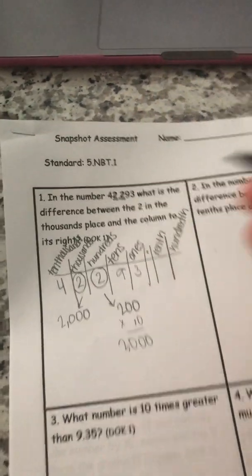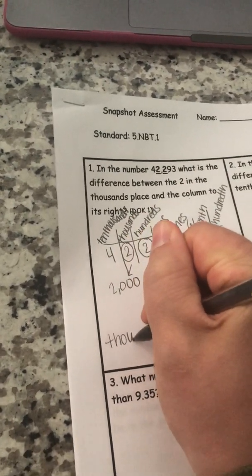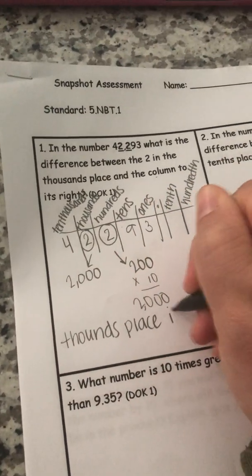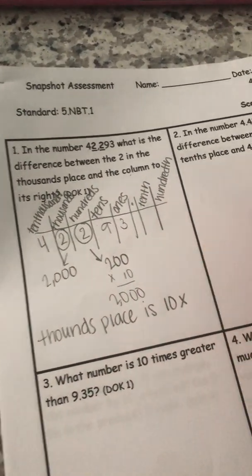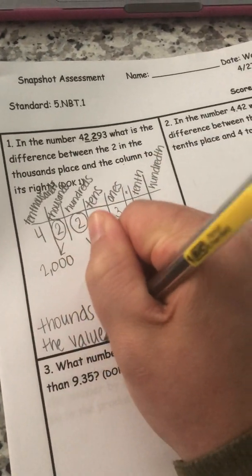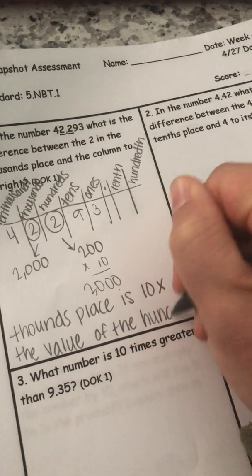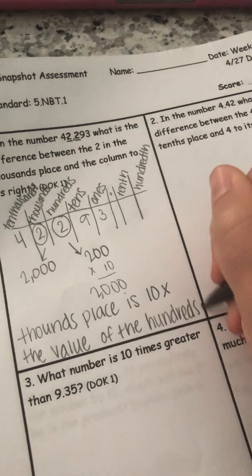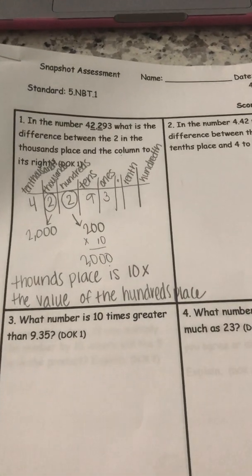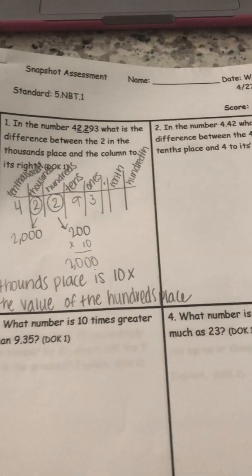And so we know that the thousands place is 10 times the value of the hundreds place. I want you to think about any other way that you could describe this. If you can think of some different ways to describe this, I would love to hear about it.